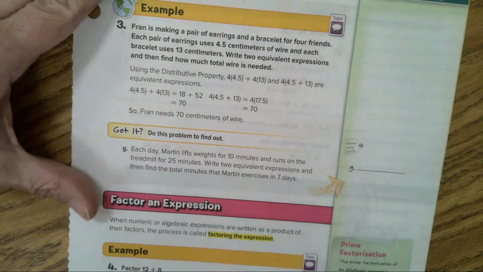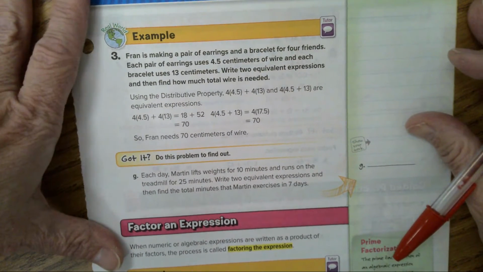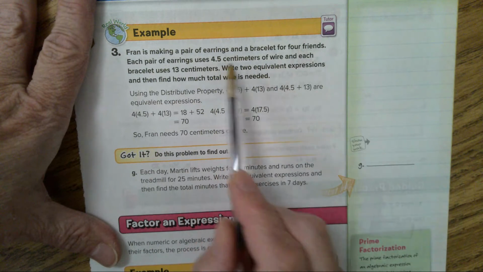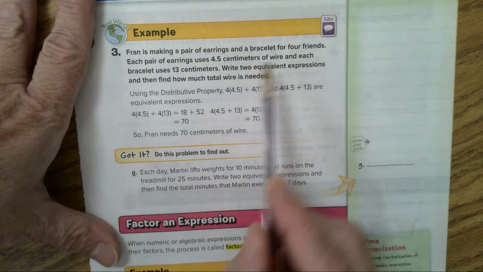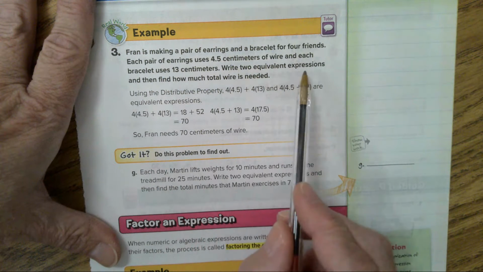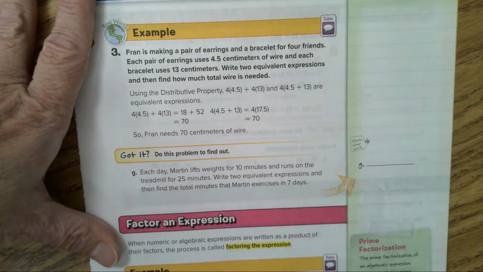Here it says, Fran is making a pair of earrings and a bracelet for 4 friends. Each pair of earrings uses 4.5 centimeters of wire, and each bracelet uses 13 centimeters. Write 2 equivalent expressions and then find how much total wire is needed.